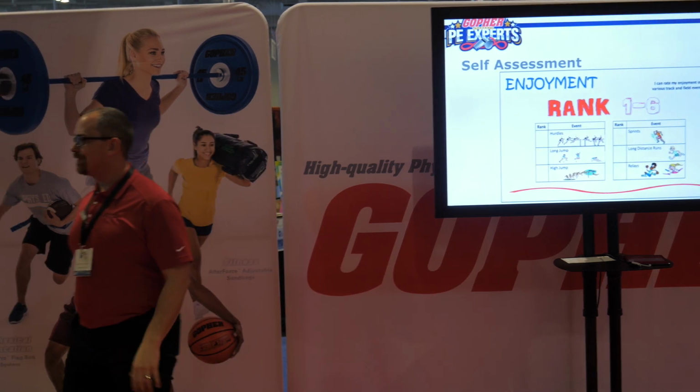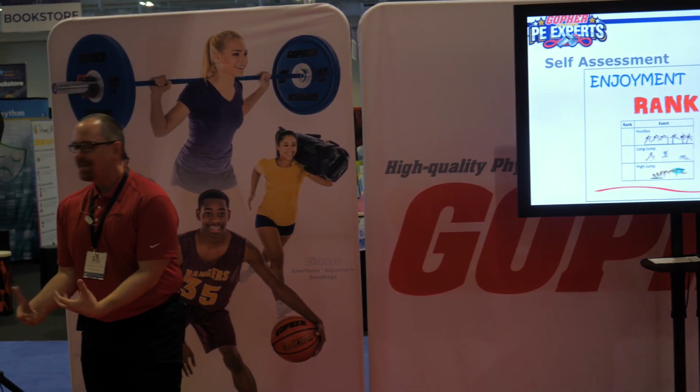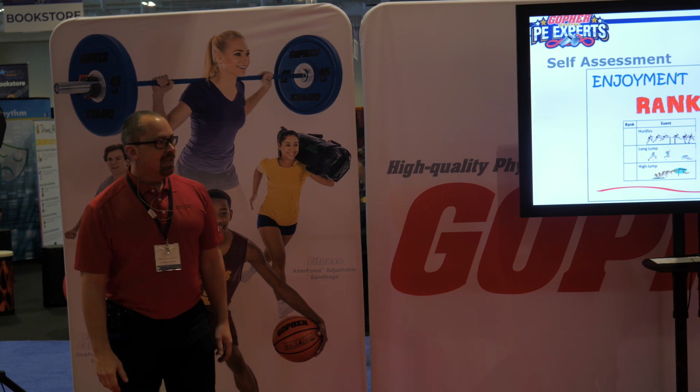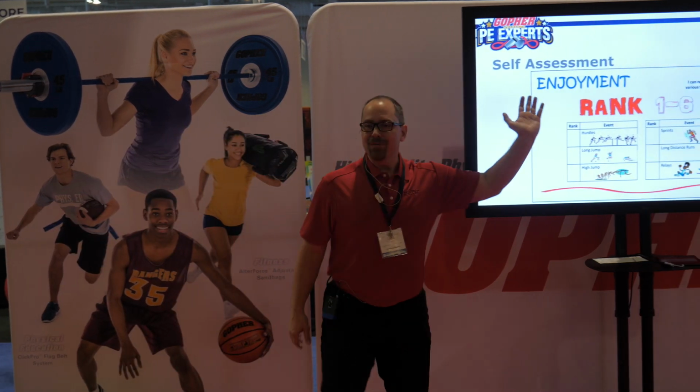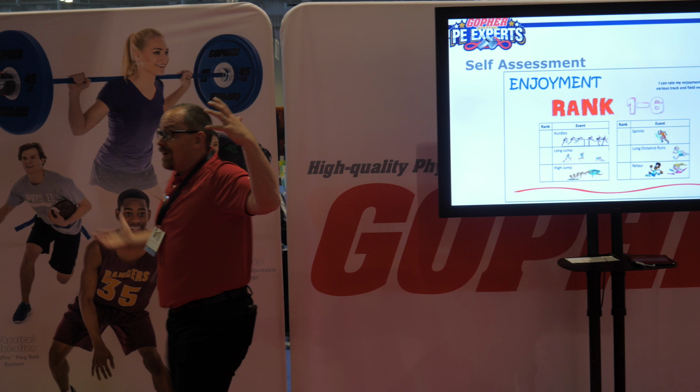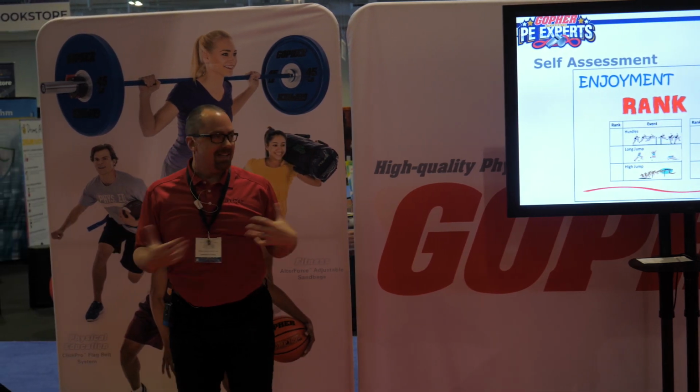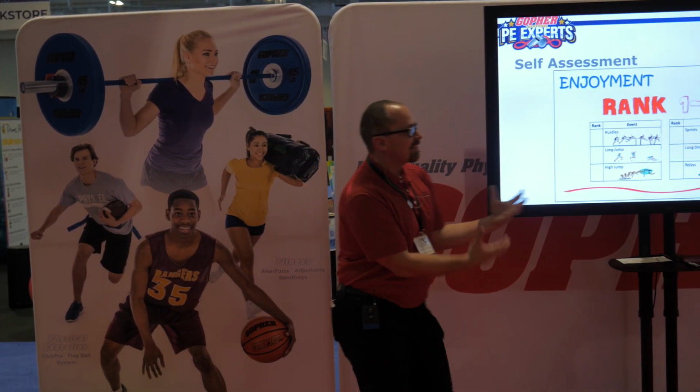This is where you get to send the message to your kids that all activity is good activity, and they get to make a choice what they like. Some of them will say hurdles are their favorite, and some of them will say that's their worst. That's fine, but they're learning how to rank them, and that's important. You want to see this.